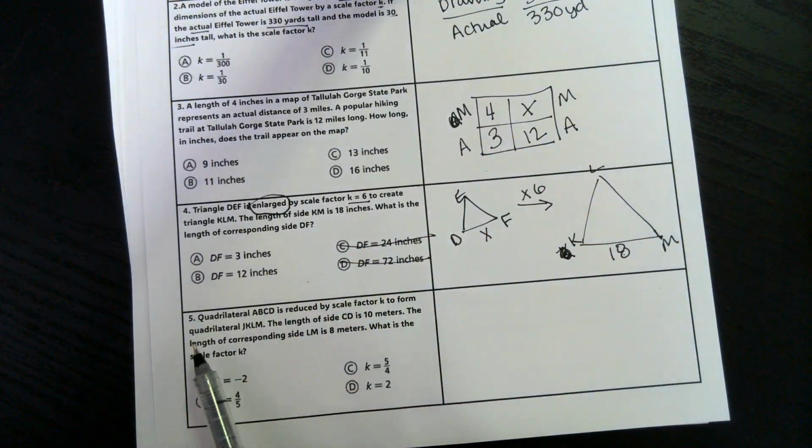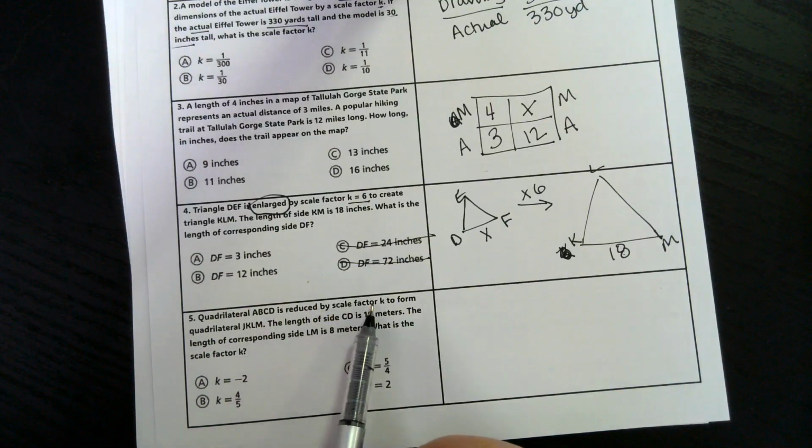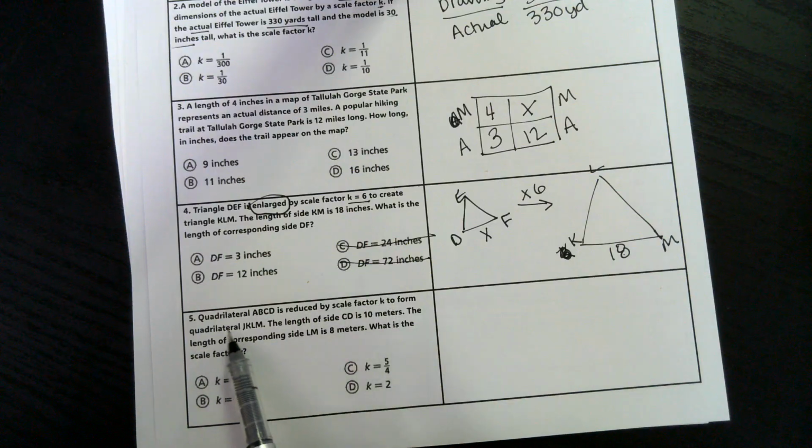All right, moving on. Number 5. Quadrilateral ABCD is reproduced by scale factor K to form quadrilateral JKLM. The length of side CD is 10 meters, and the length of the corresponding side LM is 8 meters. What is the scale factor?